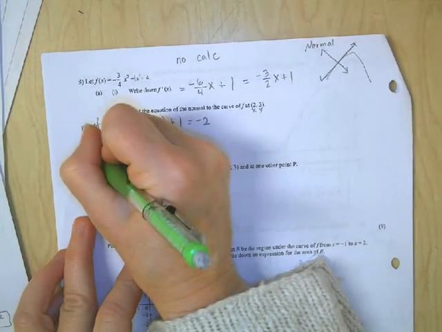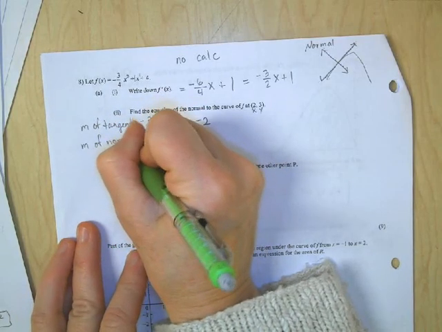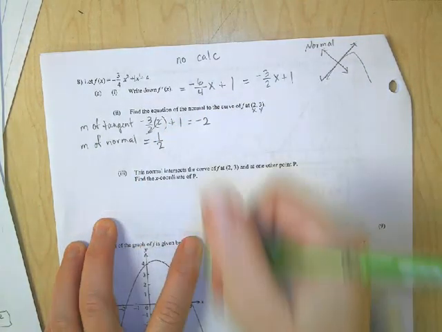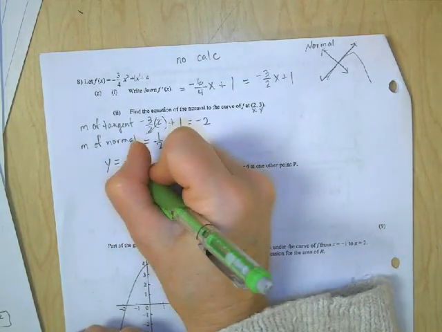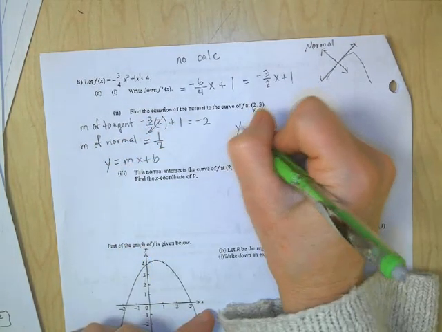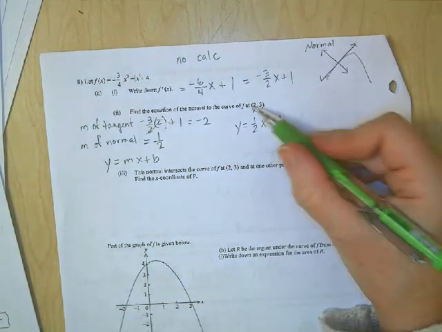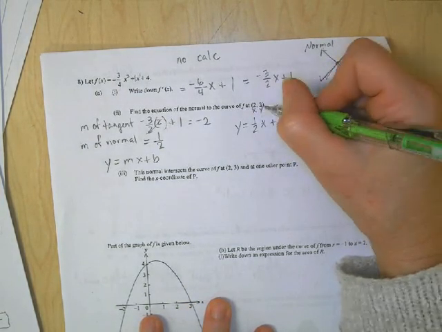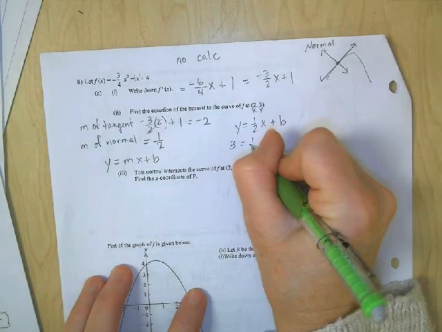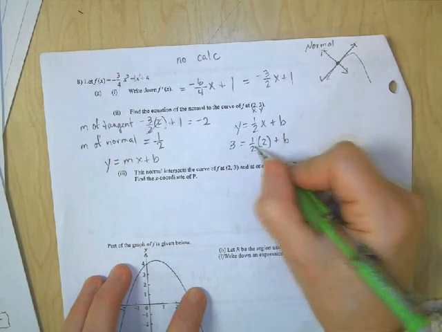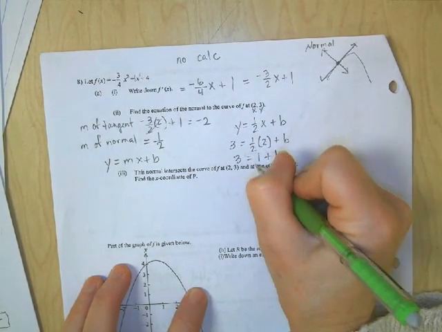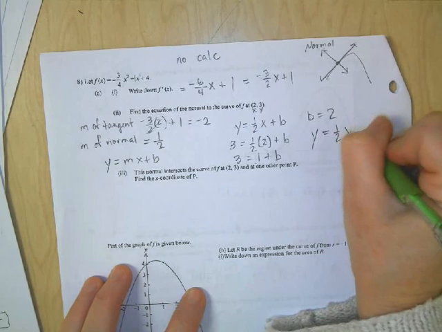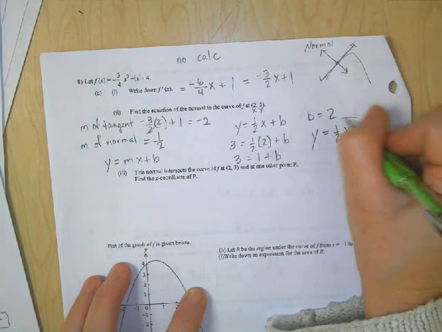So then the slope, or the gradient of the normal, is going to be equal to the opposite reciprocal of that. So that would be positive 1/2. So for my equation of my normal, I'm going to write y equals mx plus b. My m is 1/2. And I know that this point is on both the tangent and on the normal. That's that point right there. So I'm going to plug in 2 for the x and 3 for the y. So I have 3 is equal to 1/2 times 2 plus b. 1/2 of 2 is 1. Minus 1 from both sides. I'm left with b is equal to 2. So my equation is y is equal to 1/2 x plus 2. That is the equation of my normal.